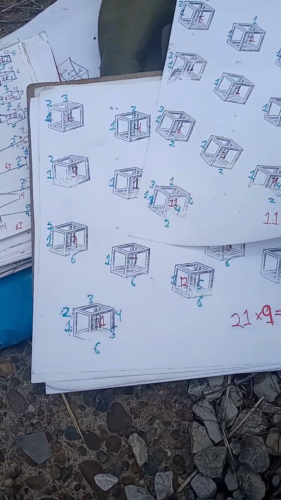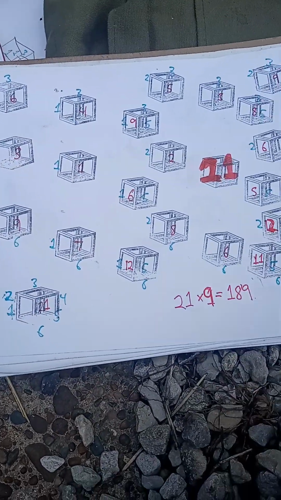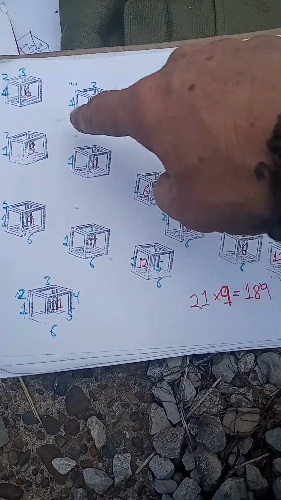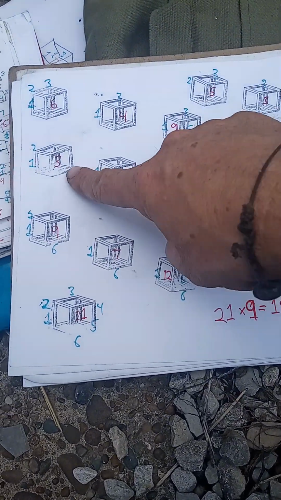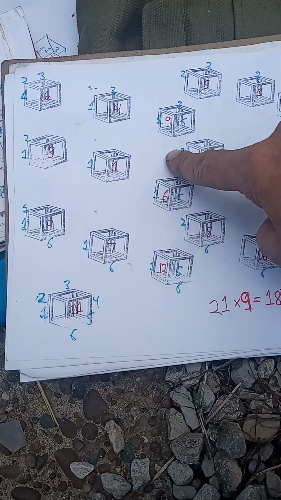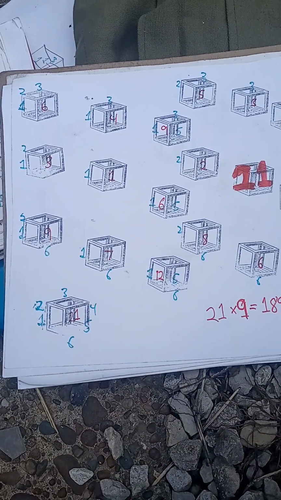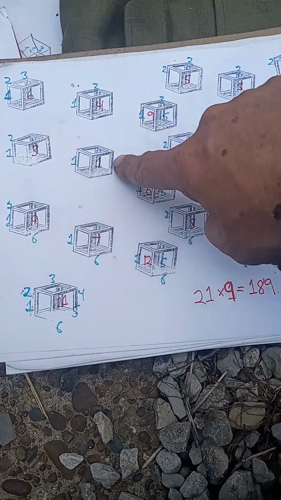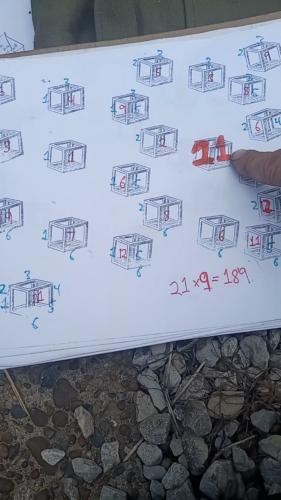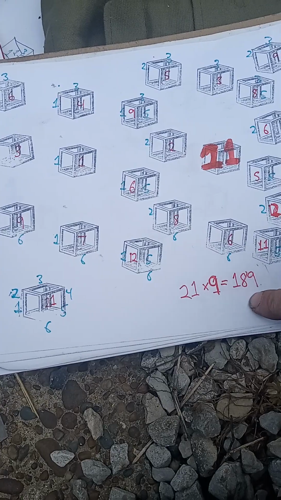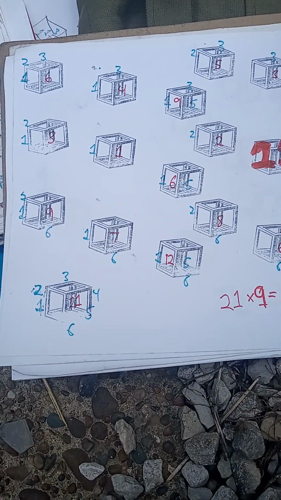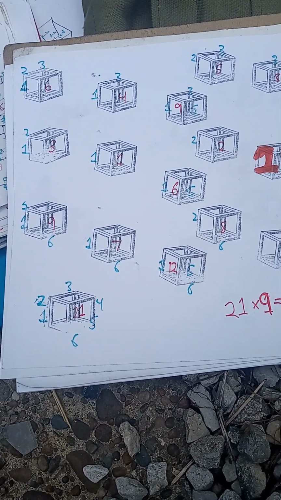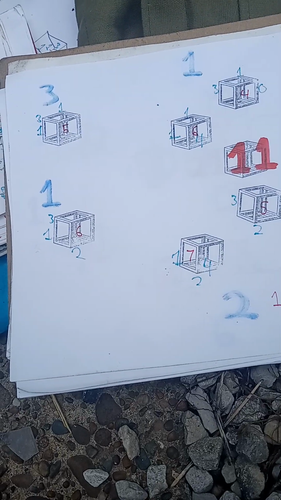And I'll show these other examples. This is 21. It's increased. There's 9 corners, 9 cubes to the side, and it increases by 9 times. If you added up all these miniature fractal central ghost numbers, 21 times 9 is 189. I think there's 2 more examples.